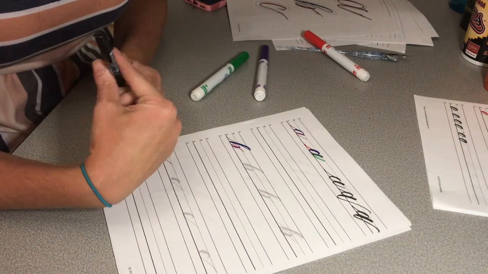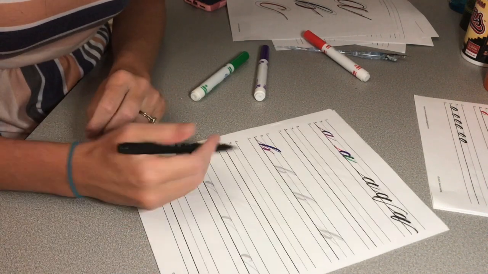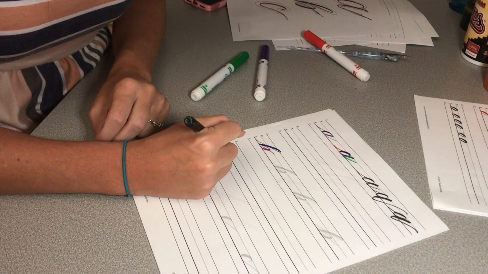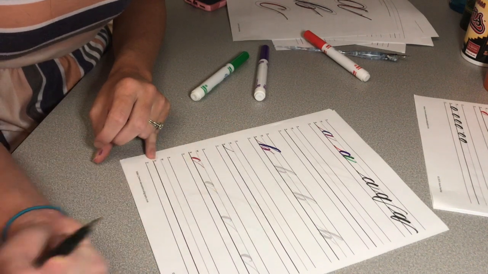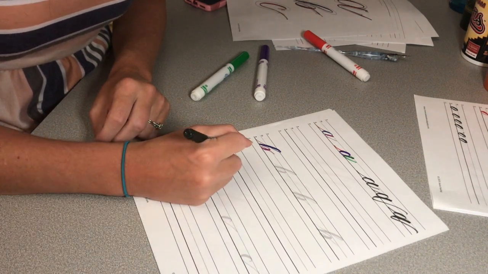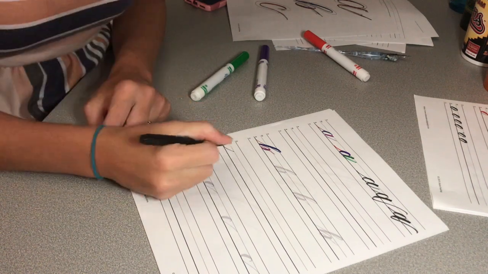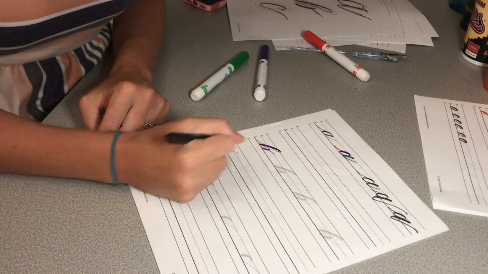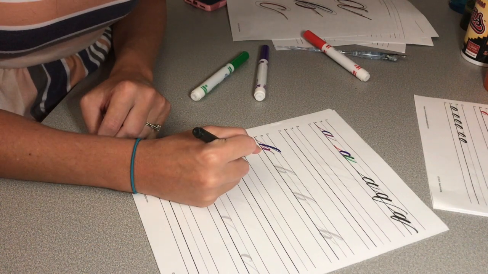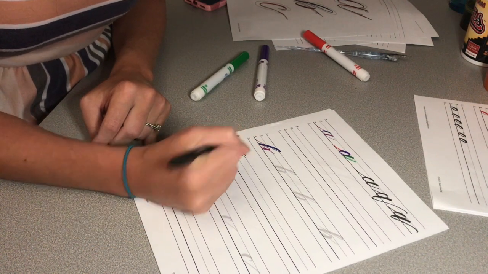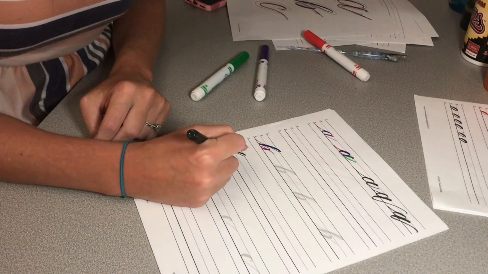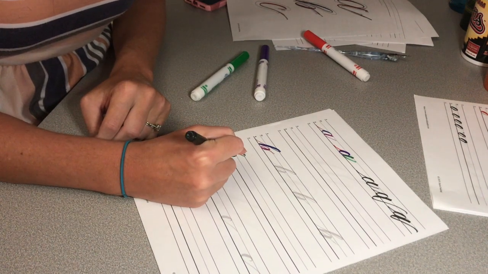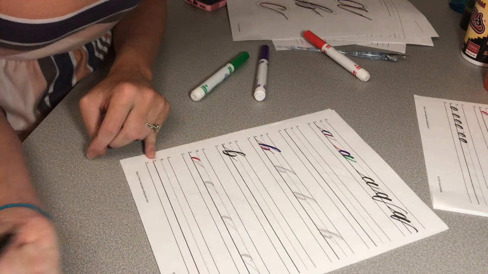So the next one is the letter B. You start on your baseline and you do your upstroke, and then you do what is called an ascending loop. So you start a little bit above your waistline, about right there. And then you go up to your ascender, go down, and then the next stroke. Like that.